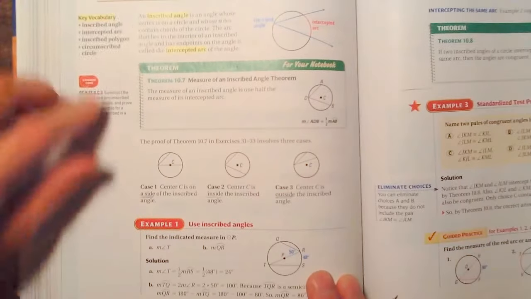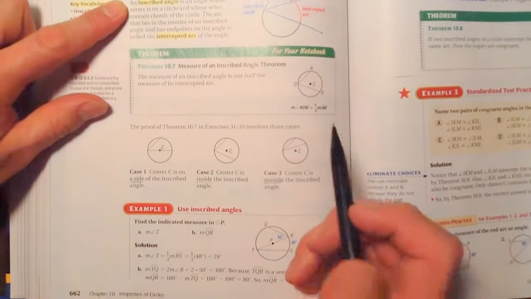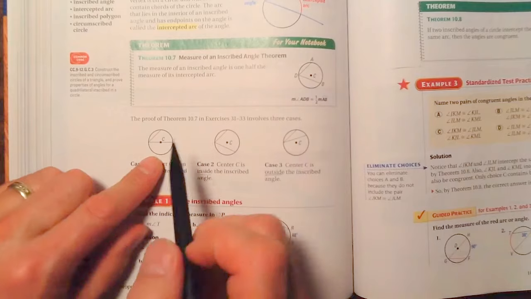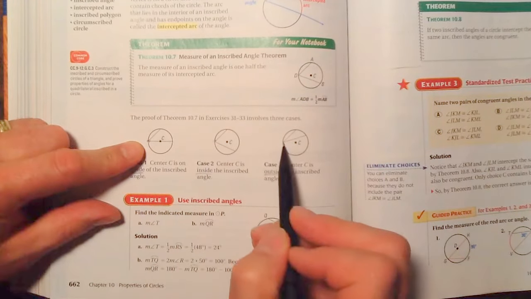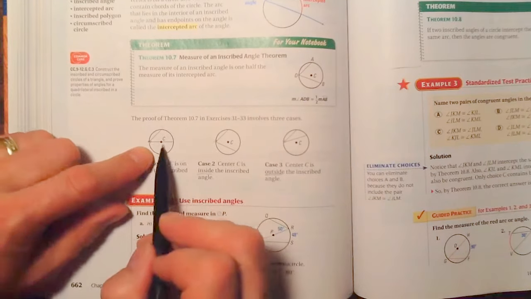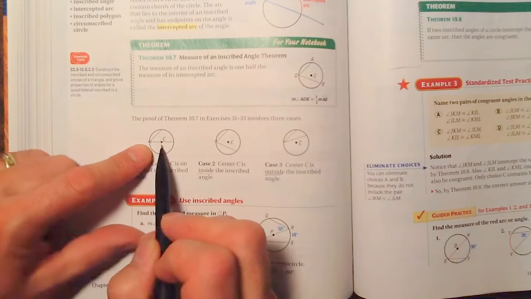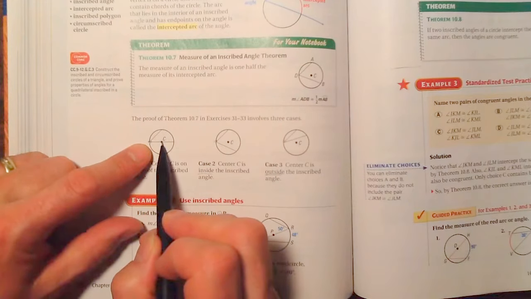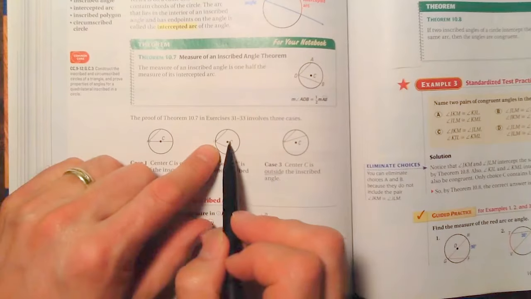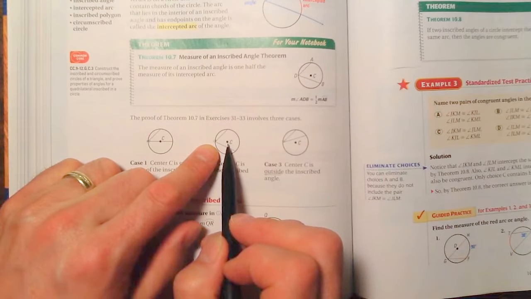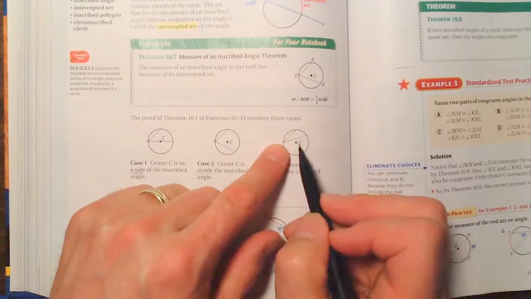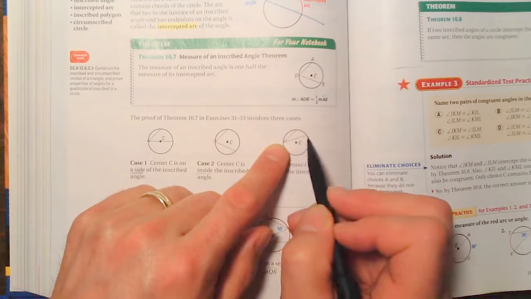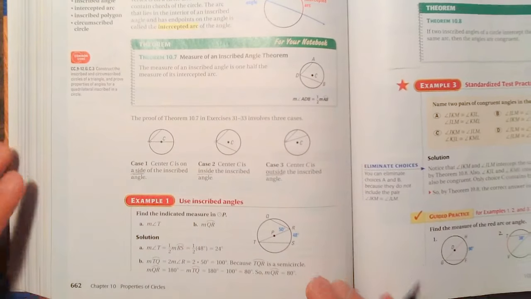So with regard to inscribed angles, there are 3 different cases. Remember, always the vertex is on the circle. It's always going to be on the circle. But where is the center in reference to the inscribed angle? Sometimes the center is on that inscribed angle. Other times the center is interior to the inscribed angle, and other times the center is exterior to that inscribed angle.